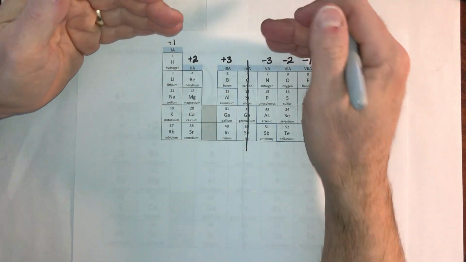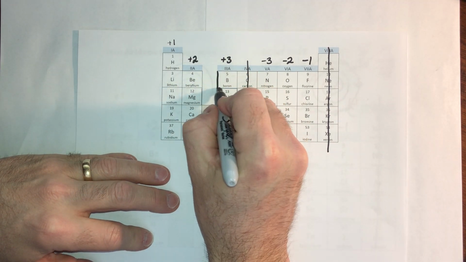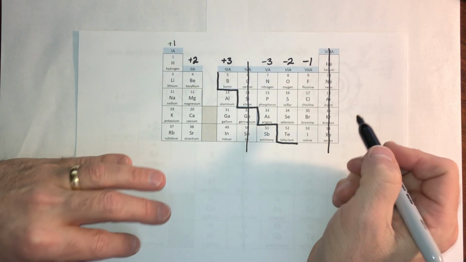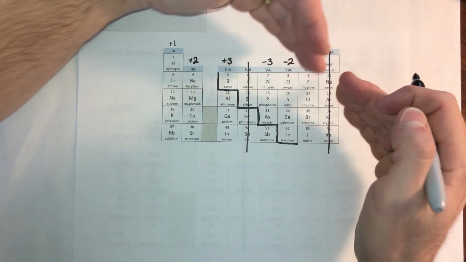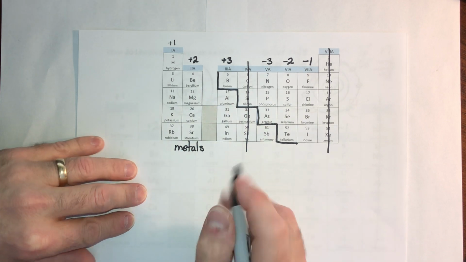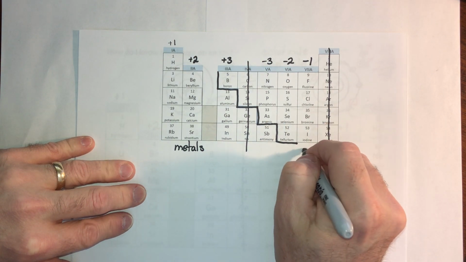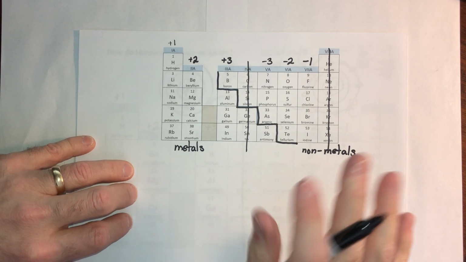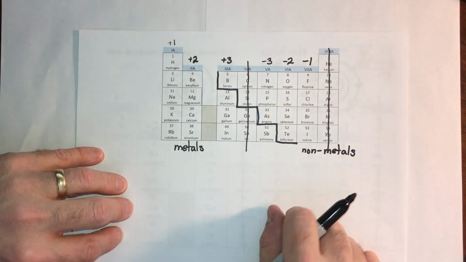Now, we should talk about the charge going down the group. On your periodic table, there's a staircase. In most periodic tables, it's like a heavy black line or a heavy blue line or a heavy red line. And what it's meant to do is to separate metals from non-metals. Your metals are on this side, so when I make ionic compounds, my metals will come from here. And my non-metals are on this side. So these would be my non-metals. When I make my ionic compound and I am looking for a non-metal, I'll look up here.